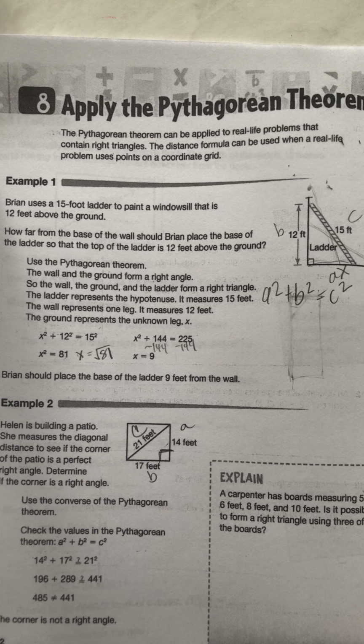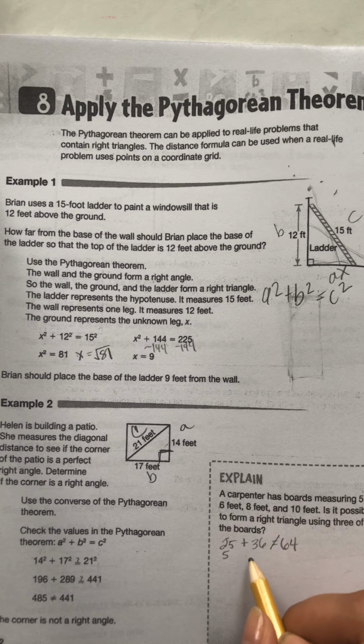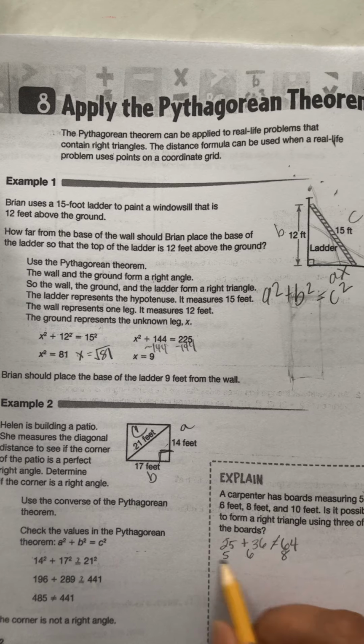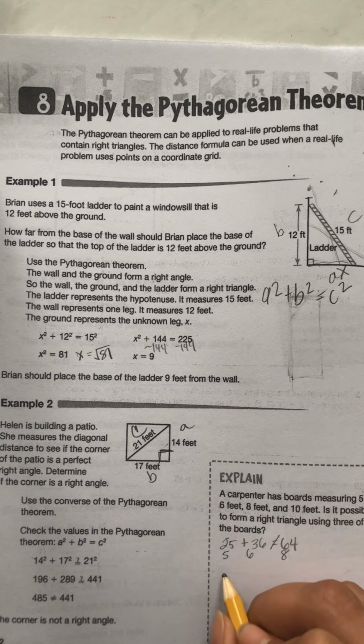So 5 squared equals 25, 6 squared equals 36. Does that equal 64? No, it does not. So this is 5, 6, and 8, and that combination doesn't work. Let's try 5, 8, and 10. So 25 plus 64 equals 100? No, it does not.